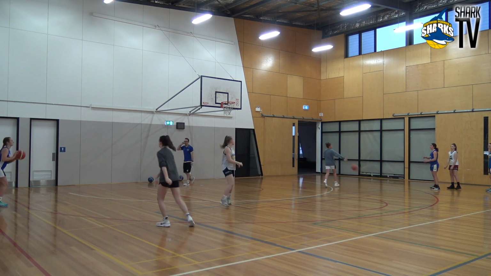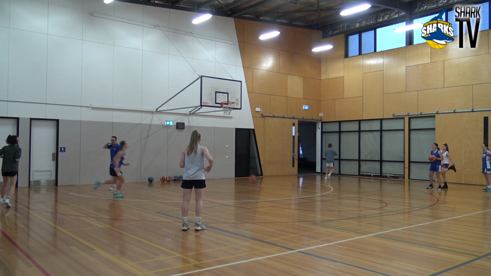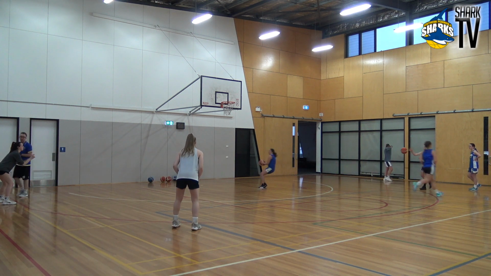Coaches for the younger age groups, it doesn't have to be a 3, it can be a dribble pull-up, or you may just have them shoot mid-range.